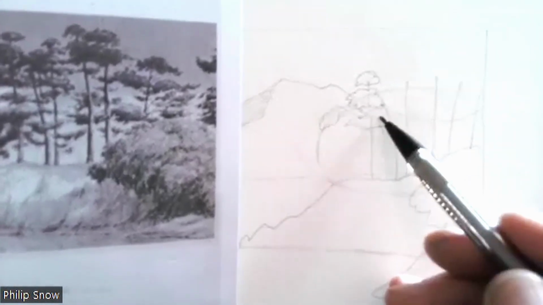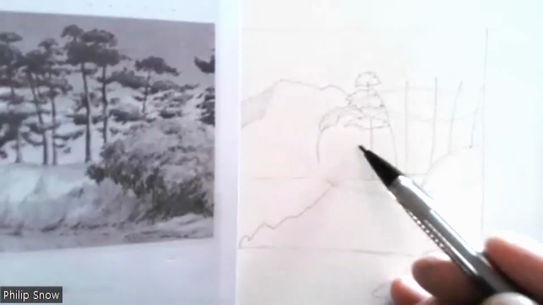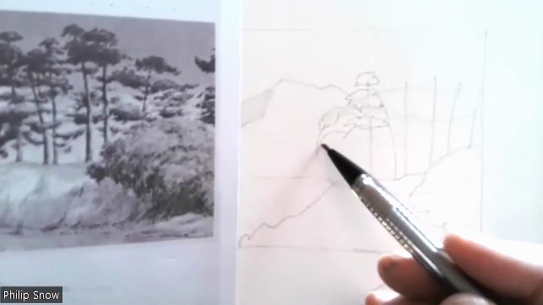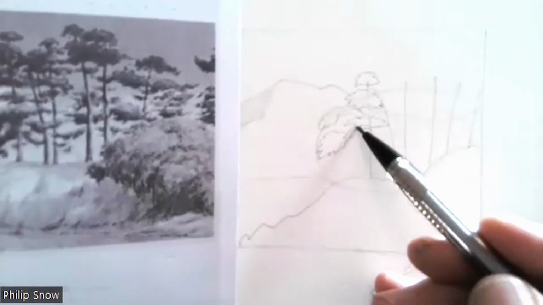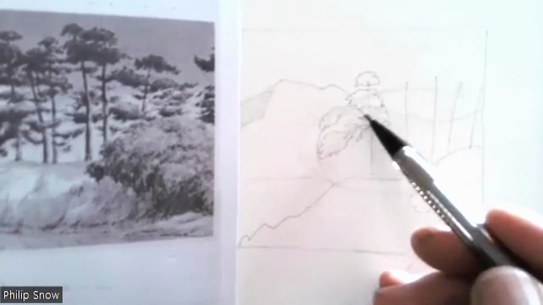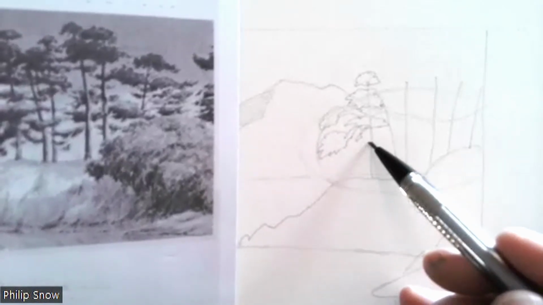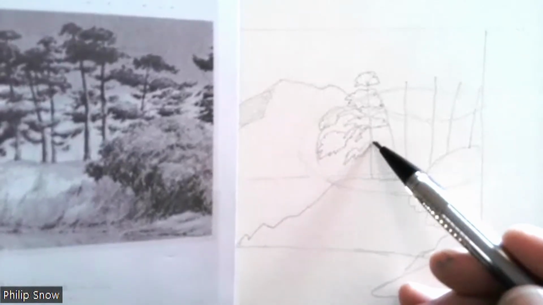A lot of their branches bend outwards because they've got these quite heavy bits on them, and some down at the bottom.